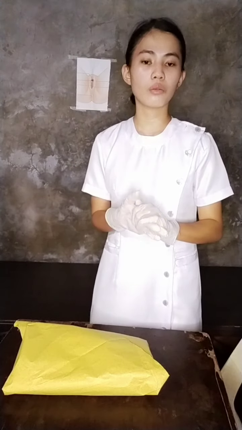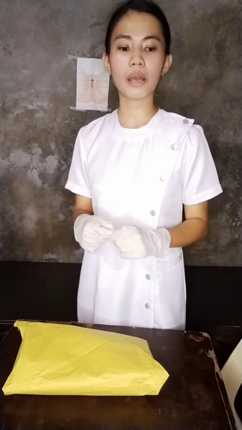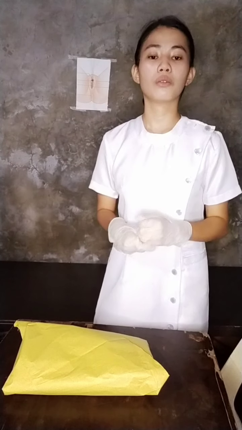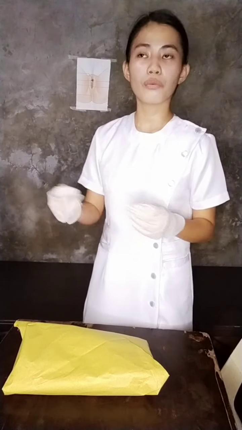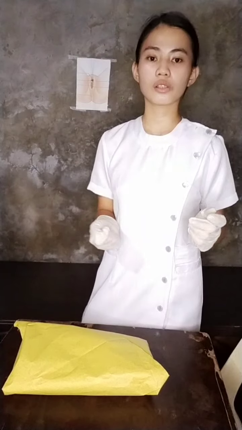Before entering the patient's room, you need to always perform the hand washing technique to prevent the spreading of microorganisms and to avoid cross contamination between you and your patient. And then you must always provide privacy before doing any procedure to your patient to maintain dignity, by simply closing the curtain or the door.